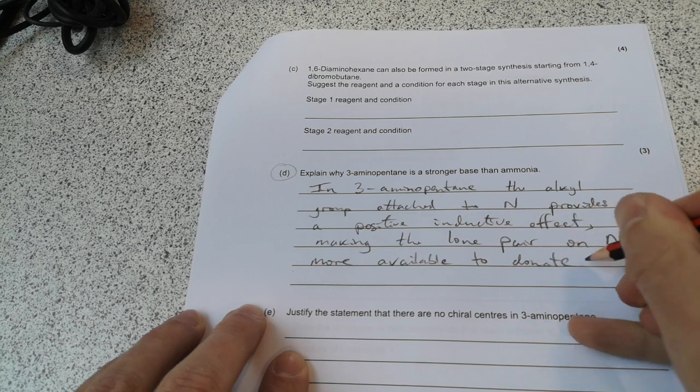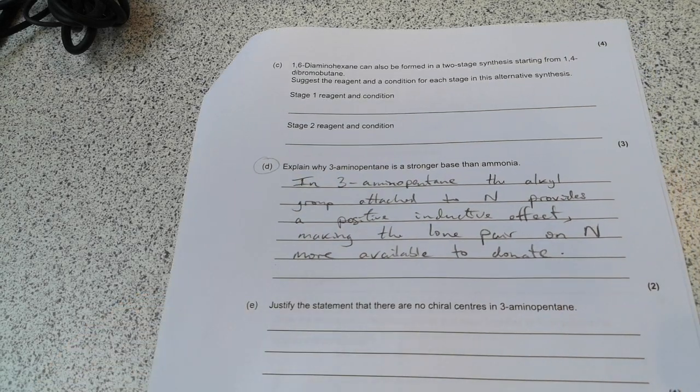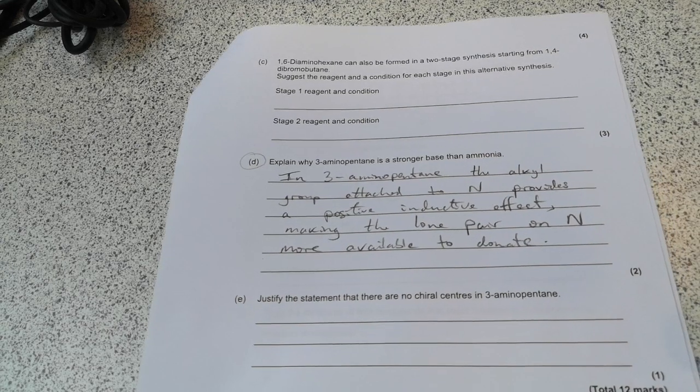And like I said, it's a very common amines question in organic A-level chemistry. Okay, there we go.